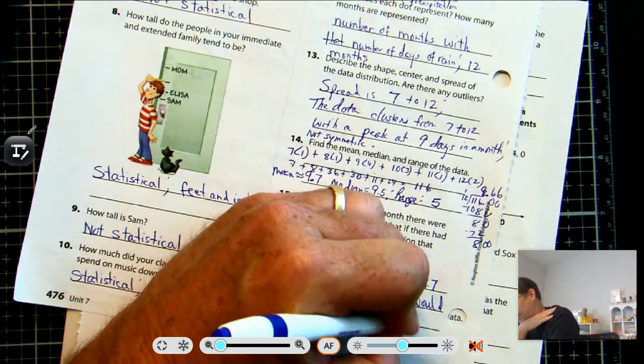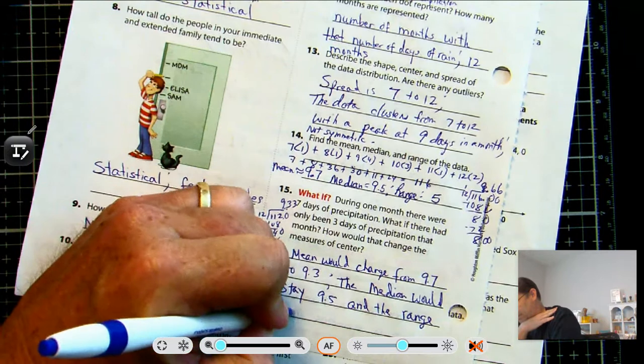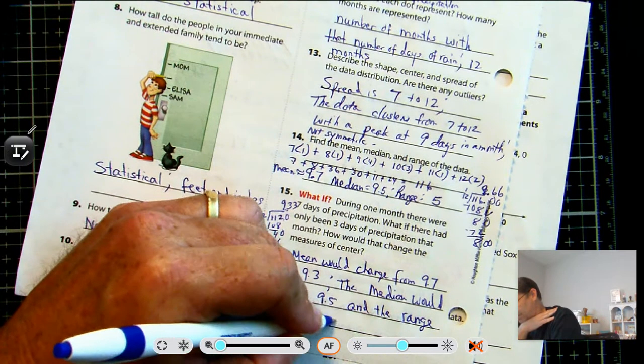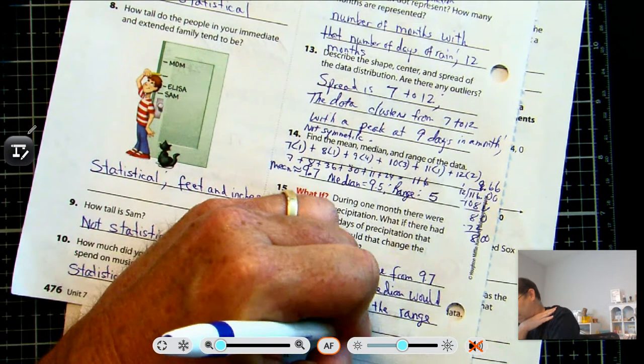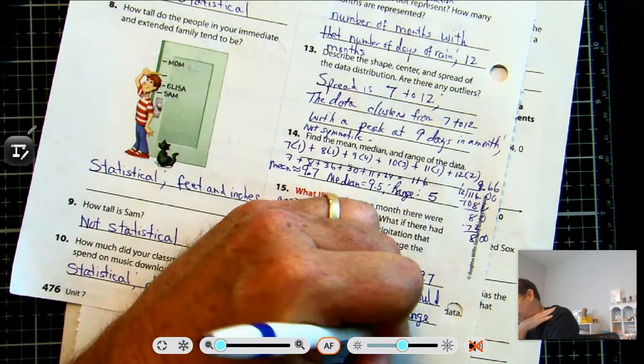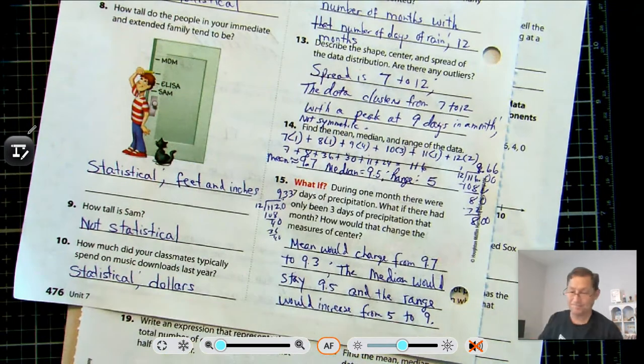And the range would increase from 5 to 9.